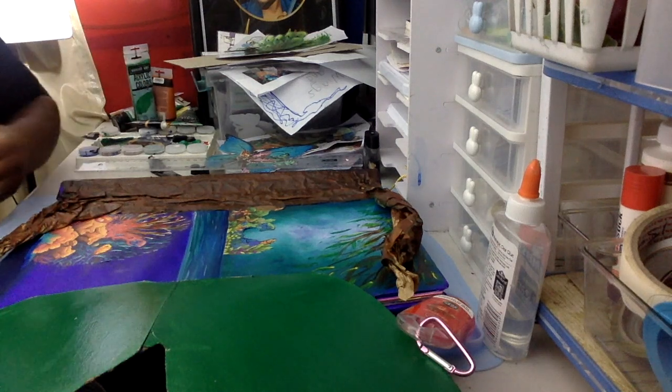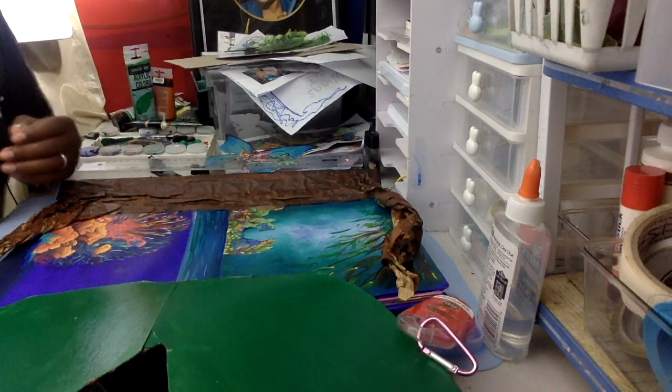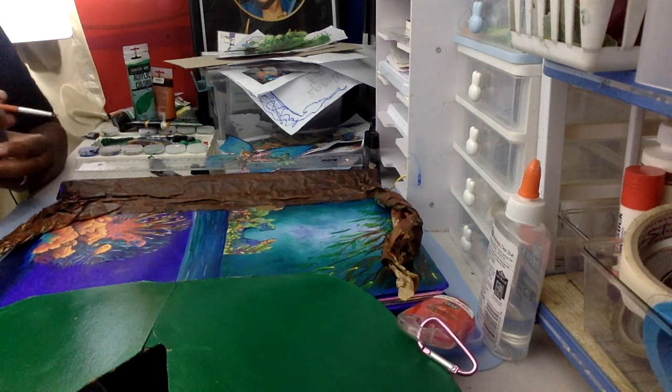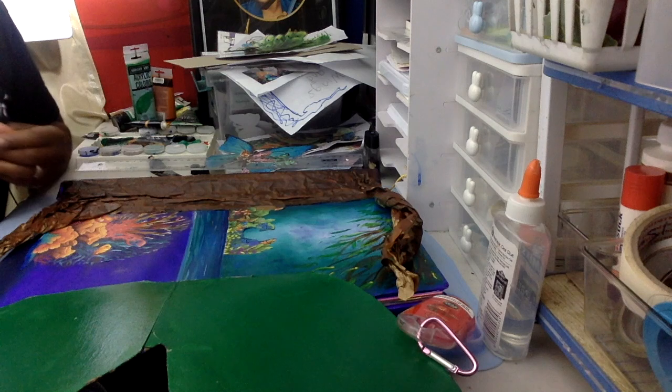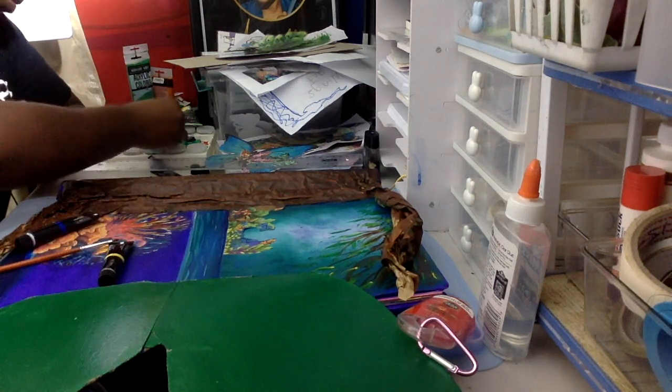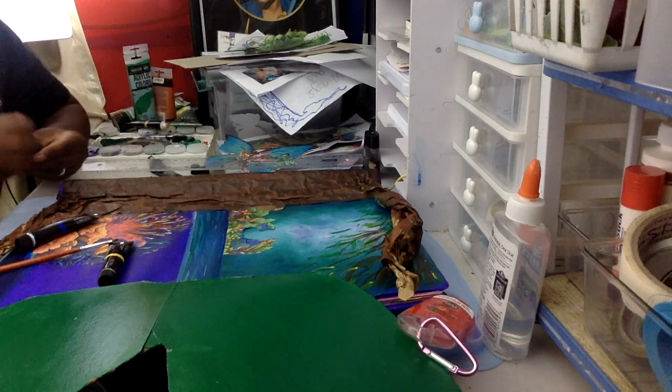Light paint. Where's the other paints? Yellow, blues, and plus I would have to give it time to dry and stuff like that.